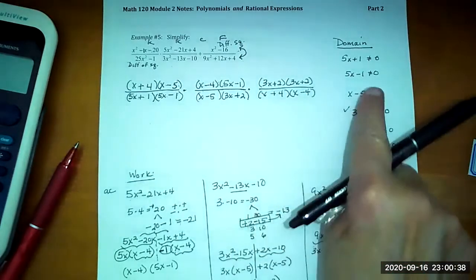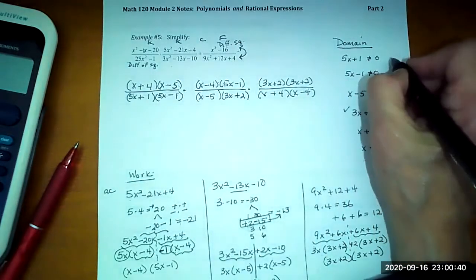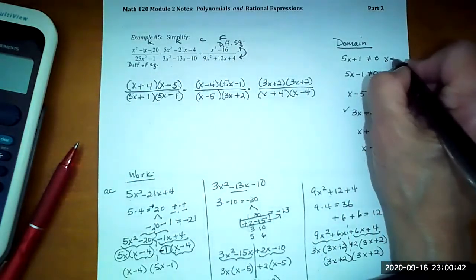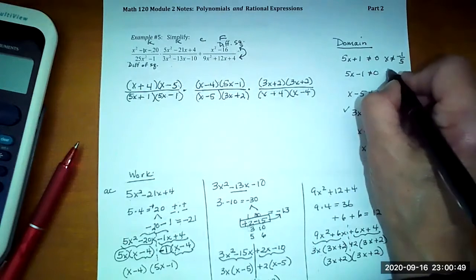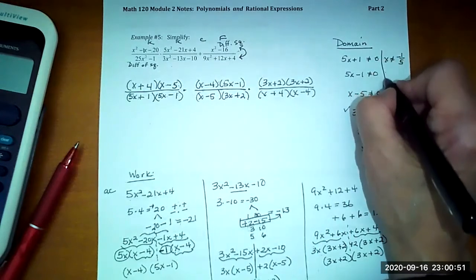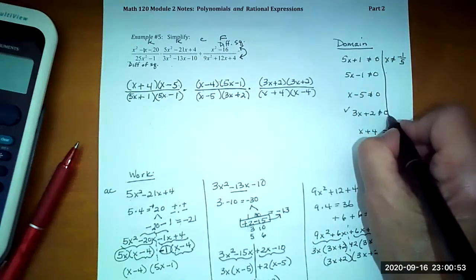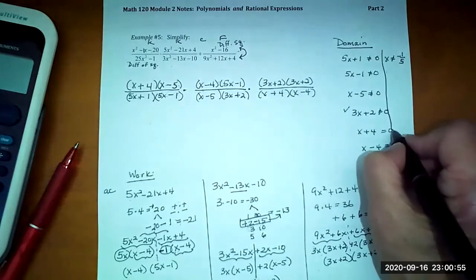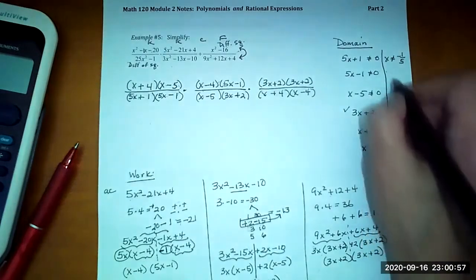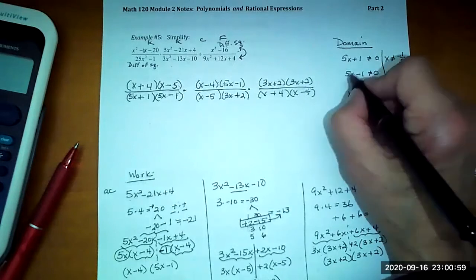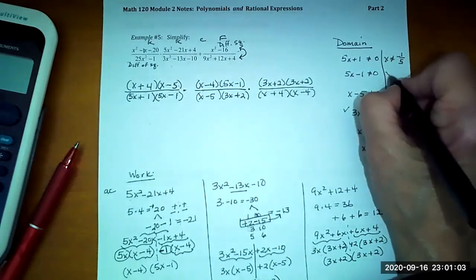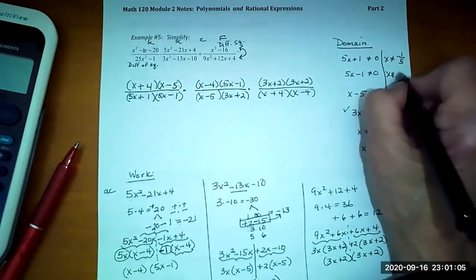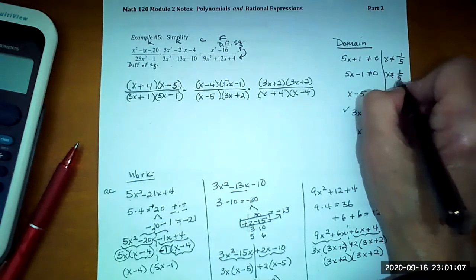So, my domain, x cannot equal -1/5. x cannot equal, add 1 and divide by 5, so x cannot equal 1/5.